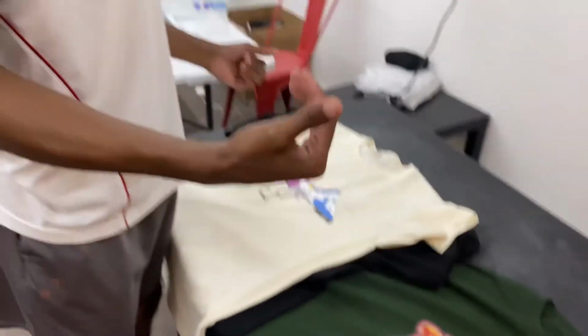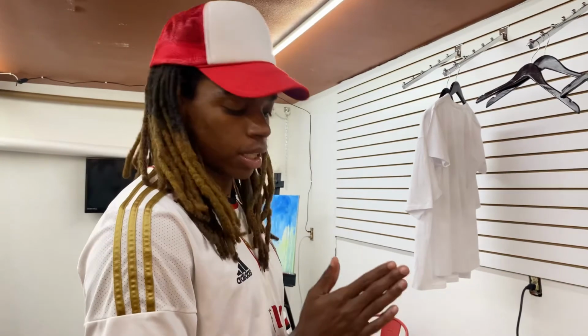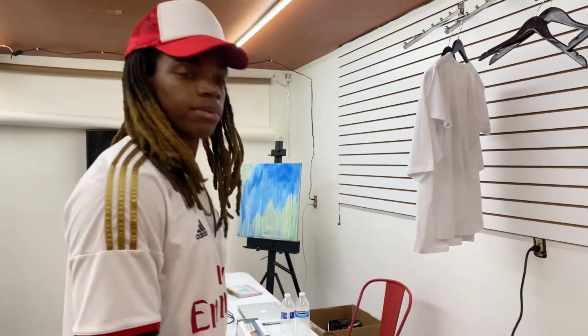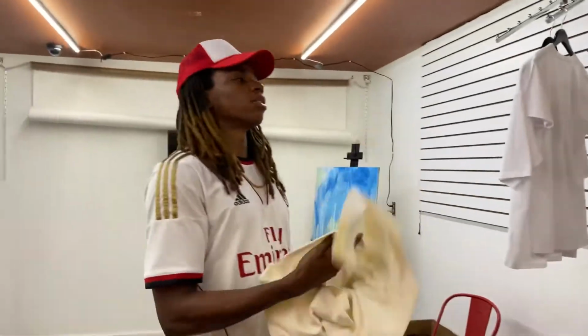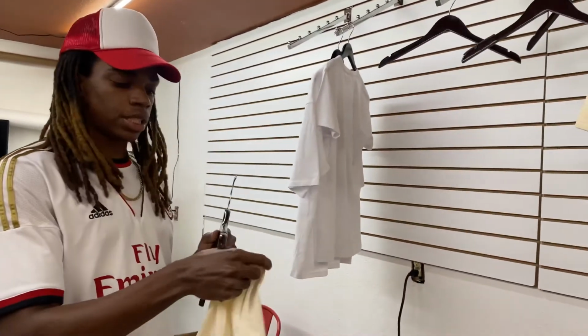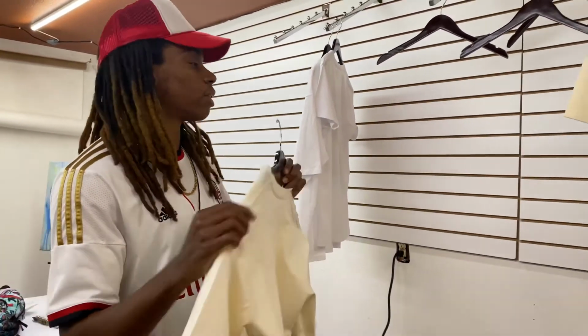If you have a lot of detail in your design, you're going to want to go to DTG because DTG can get all the details. It's going to look exactly like your design and get the exact colors. All right, so yeah, that's about it. So now you know when you're going to pick whether you should do screen print, DTG, or embroidery, what you should be looking for and what you should be expecting to get.